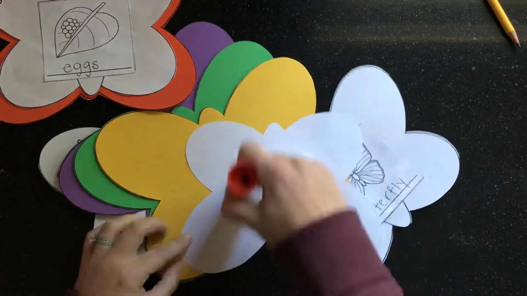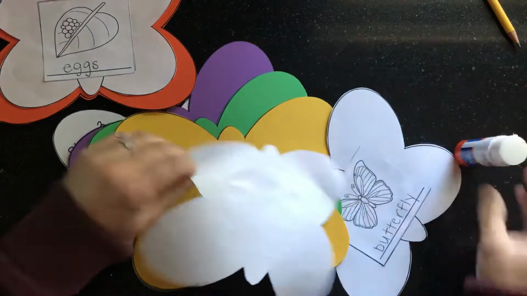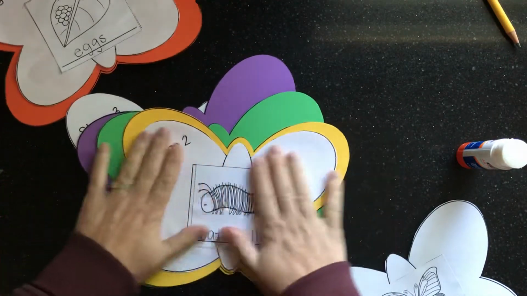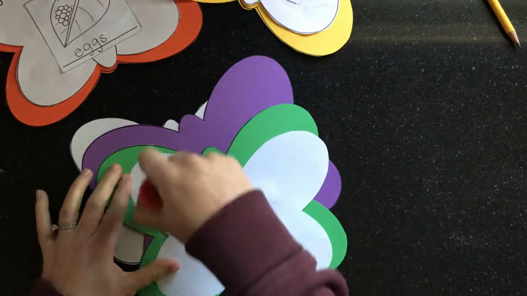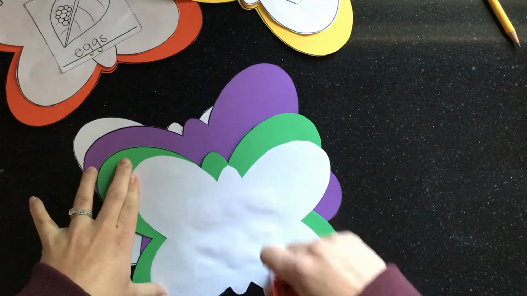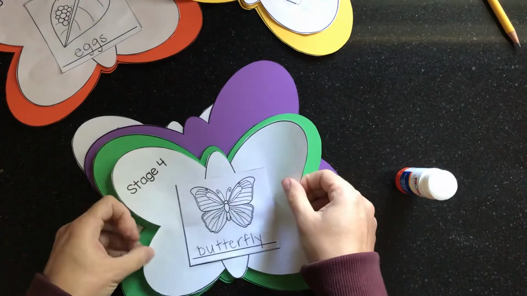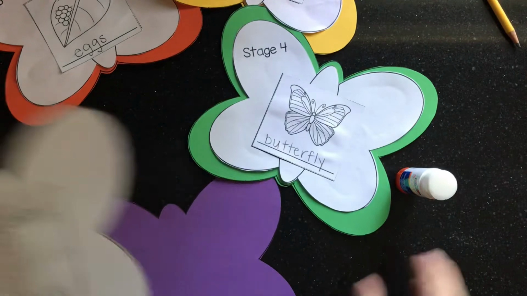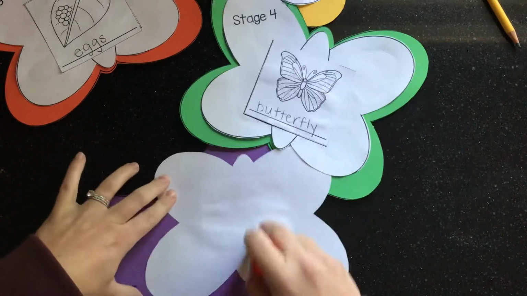And again, it doesn't matter which stage goes on which color. Normally it would, but because you're just making them at home, it doesn't matter. Put that one on. Again, I don't expect you to go this fast. I'm just being quick so that I can show you how to assemble, and then you can do the rest on your own, okay? Stage 4. Oh, see, I even got out of order. I'm not even paying attention here. All right.